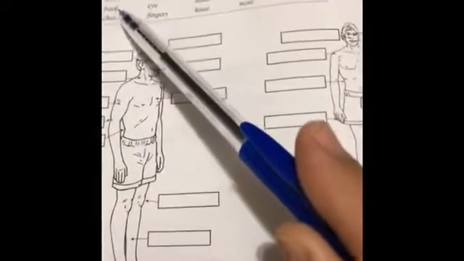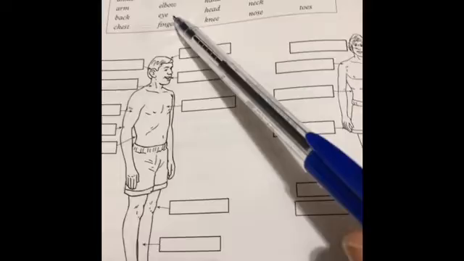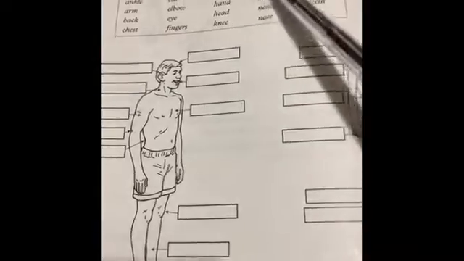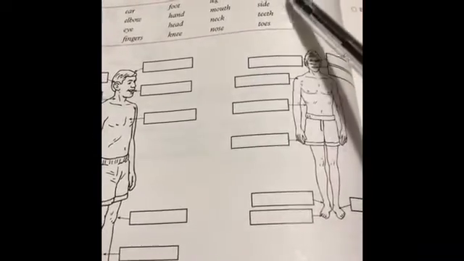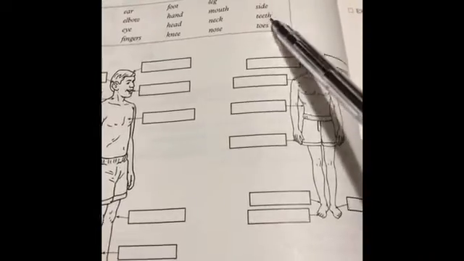Vocabulary. Ankle, arm, back, chest, ear, elbow, eye, fingers, foot, hand, head, knee, leg, mouth, neck, nose, shoulder, side, teeth, tooth.